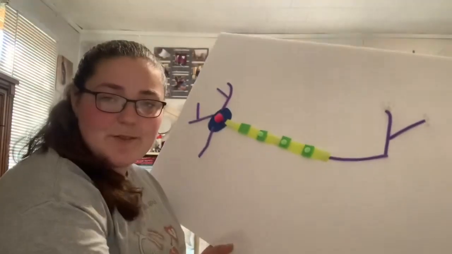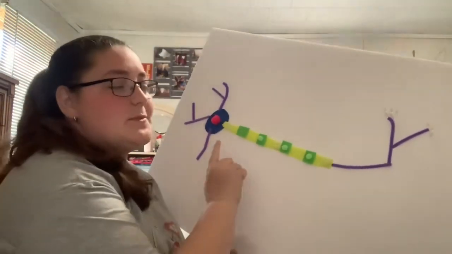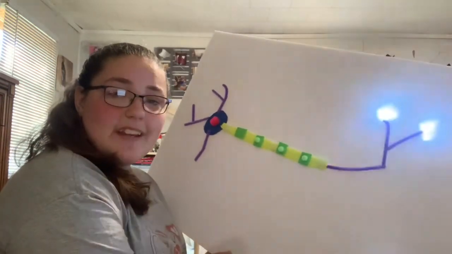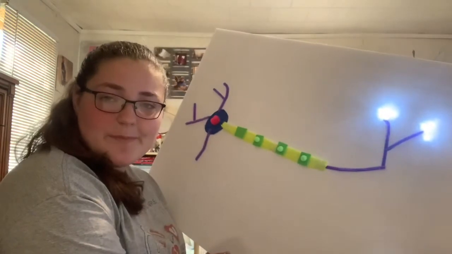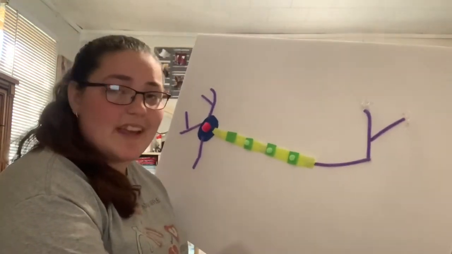Now that the ions have switched places and the sodium ions are now located in the intracellular fluid, the action potential can travel along the axon to the axon terminals, meaning action potential has now occurred. This can happen due to external sources such as pain or pressure.